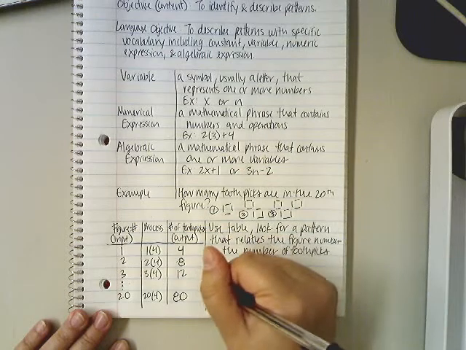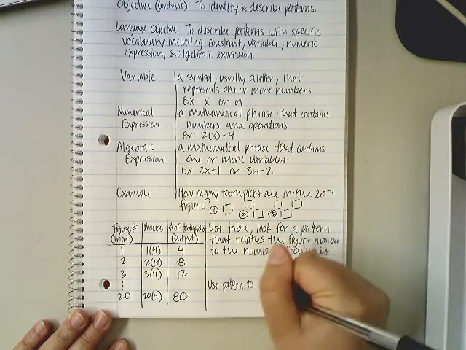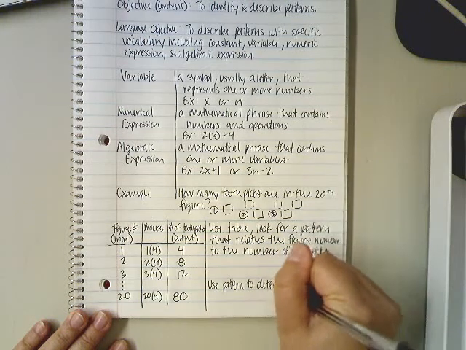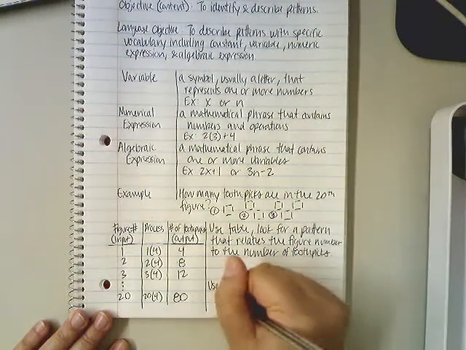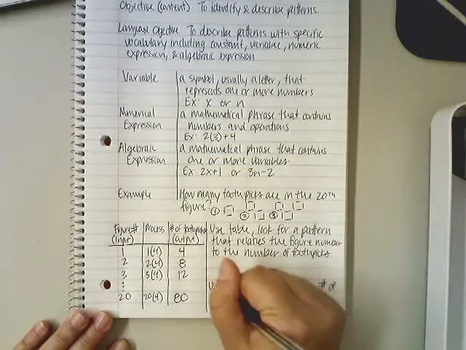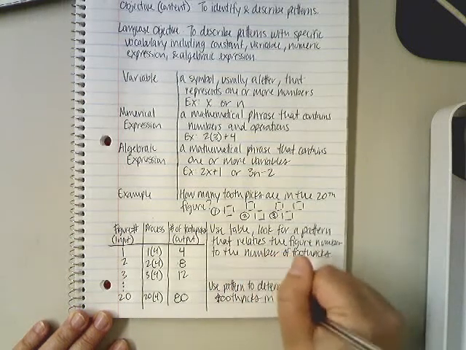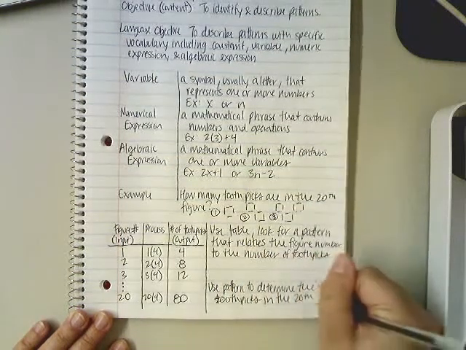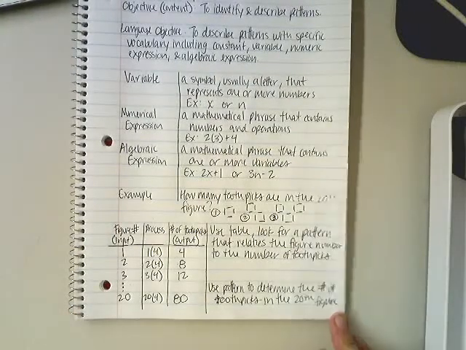So what I did here was I used the pattern to determine the number of toothpicks in the 20th figure. So I just followed my own pattern.